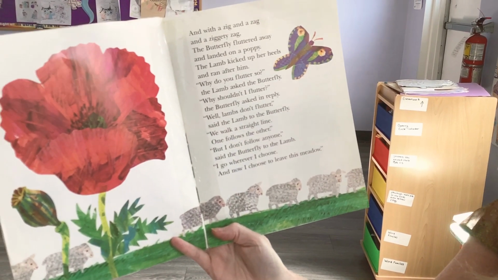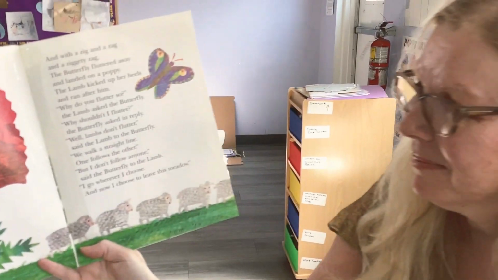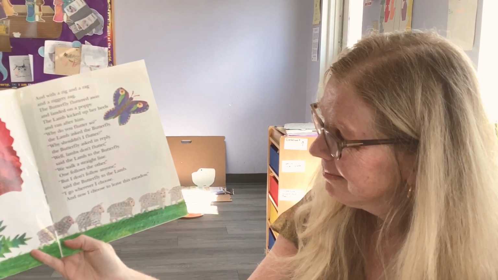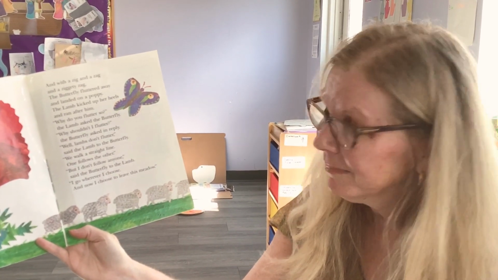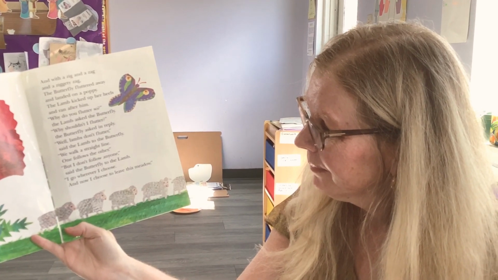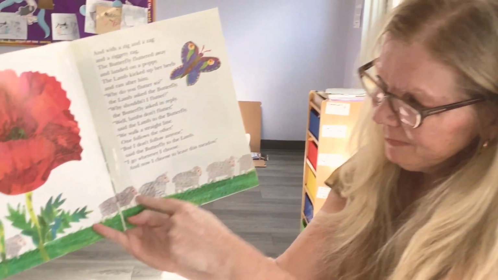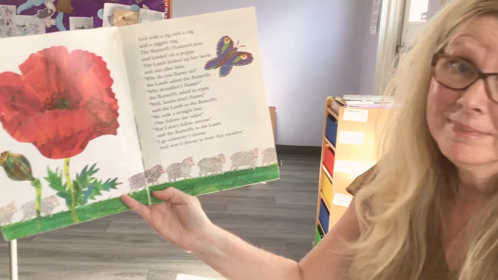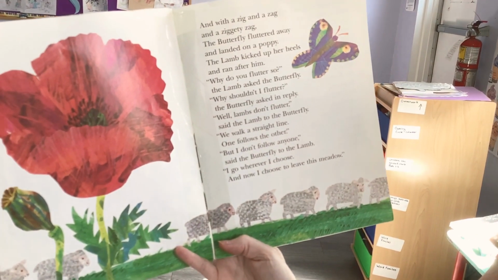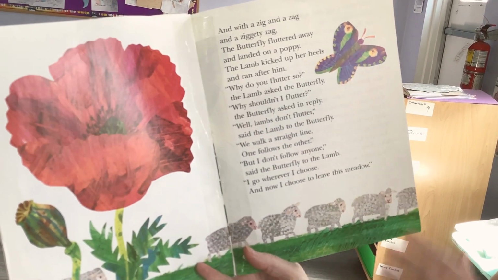The lamb kicked up her heels and ran after him. "Why do you flutter so?" the lamb asked the butterfly. "Why shouldn't I flutter?" the butterfly asked in reply. "Well, lambs don't flutter," said the lamb to the butterfly. "We walk a straight line. One follows the other." "But I don't follow anyone," said the butterfly to the lamb. "I go wherever I choose. And now I choose to leave this meadow."